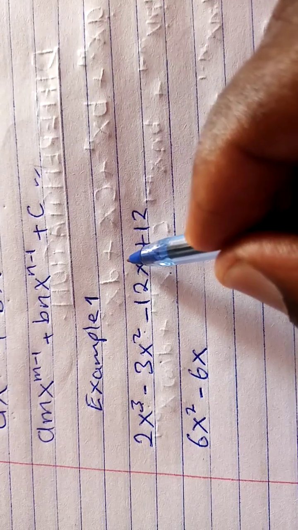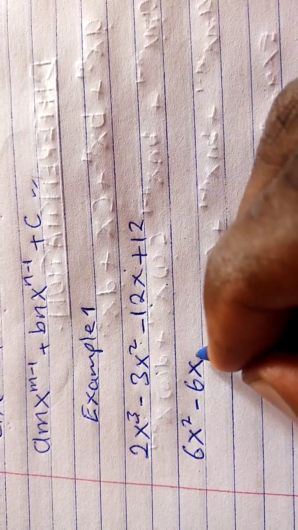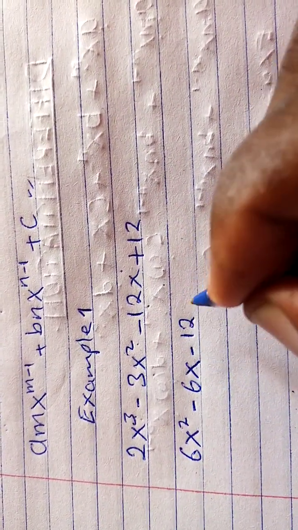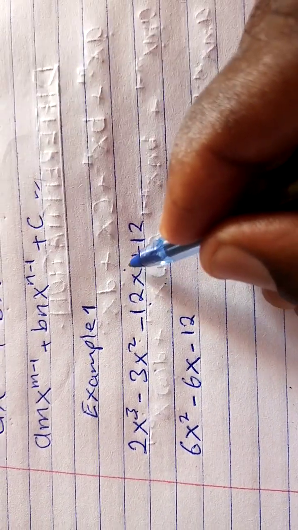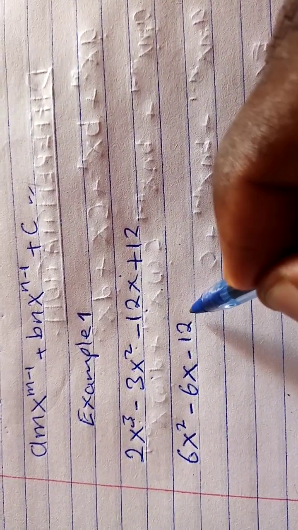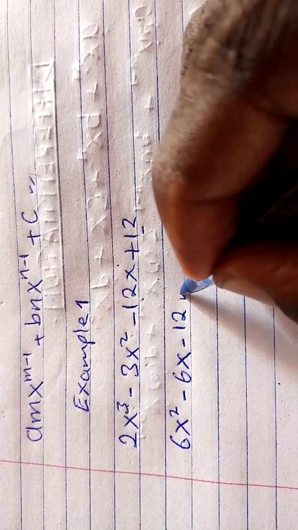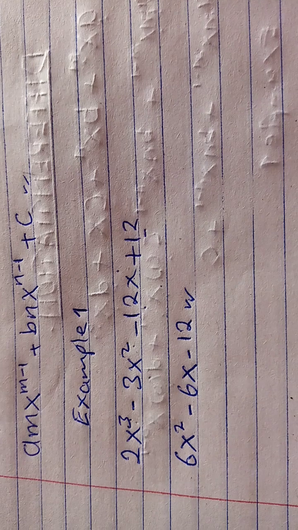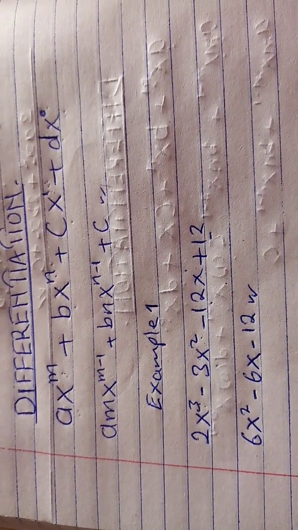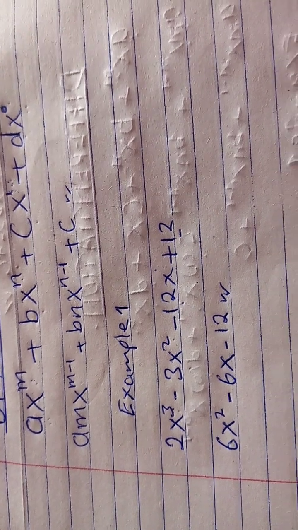We have 1 multiplied by 12, it is just minus 12, because this is x now raised to 0, we don't write it there, any number raised to 0 is 1. When I differentiate a constant it is 0, so this remains my answer. That is how easy you can differentiate an equation.